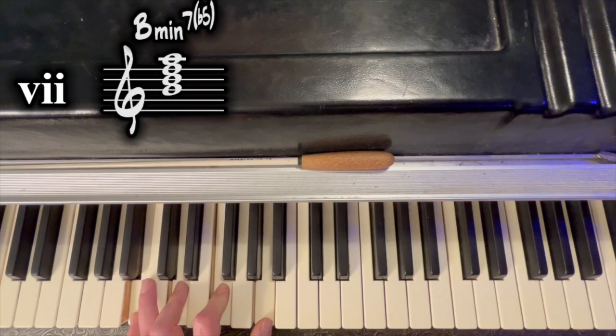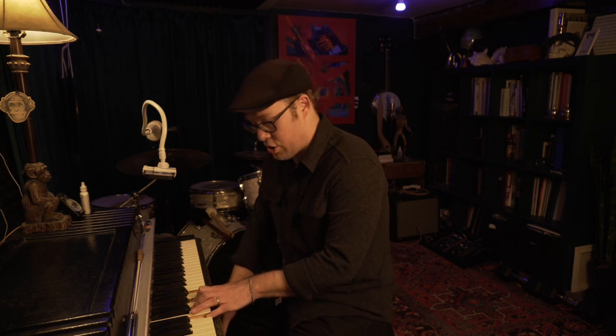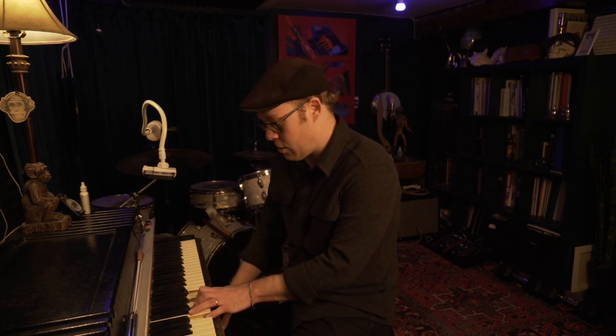All right, so this is a characteristic sound of the B minor 7 flat 5 chord. A B minor 7 flat 5 chord is often called a B half diminished chord, but that can be a little bit confusing because of its relationship to diminished, so I often will call it a B minor 7 flat 5.